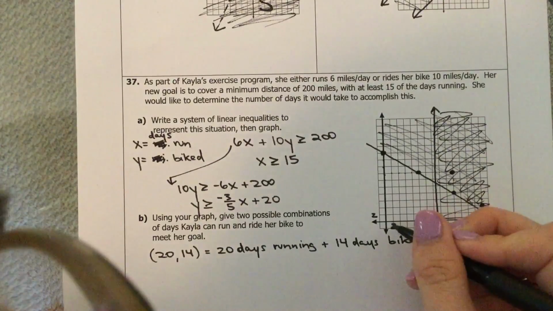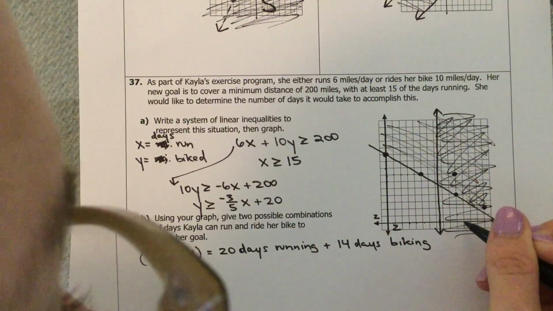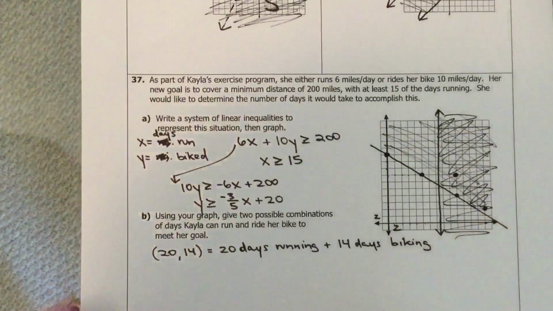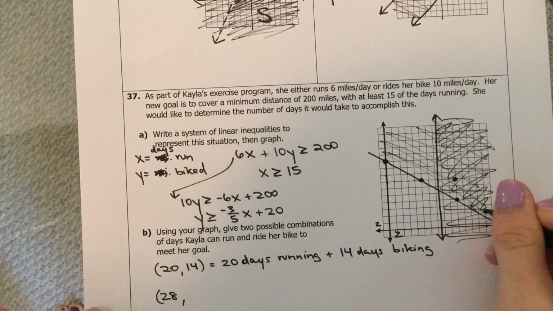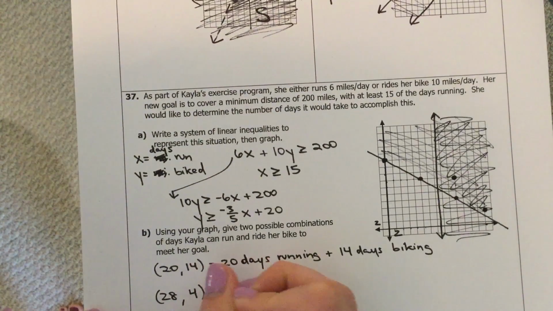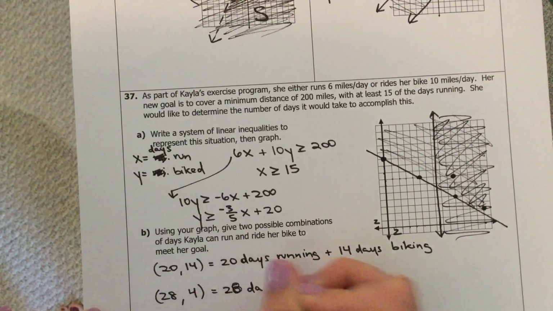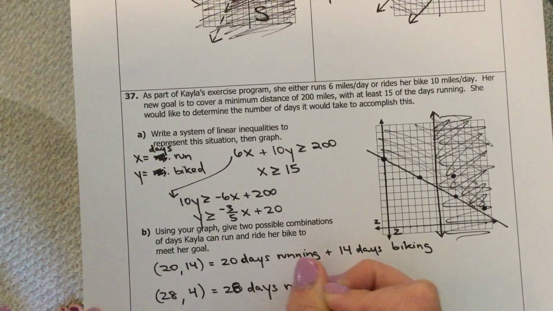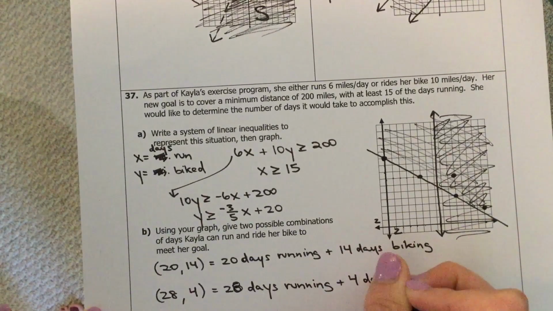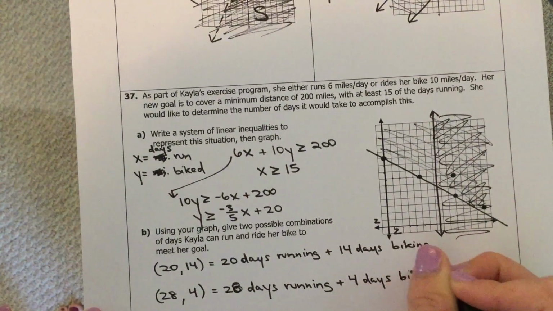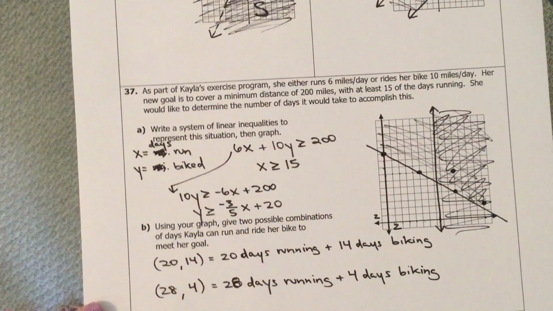So this one is 2, 4, 6, 8, 10, 12, 16, 28 for x. And then it's actually only up at 4 for y. So this combination would be 28 days running plus just 4 days biking. So you do those two things and she meets her goal of 200 miles, and she also meets her goal of at least 15 days running.